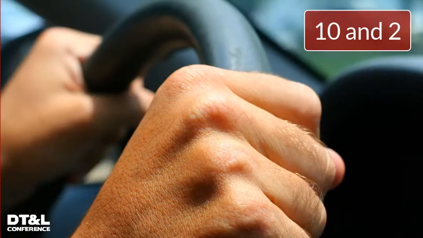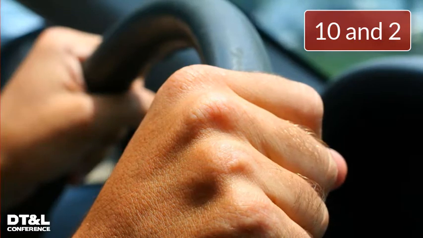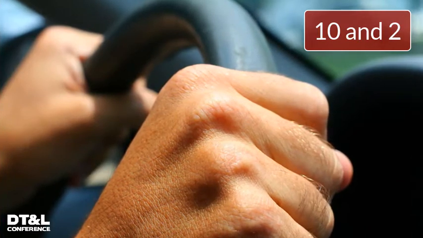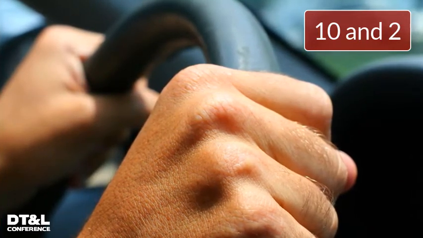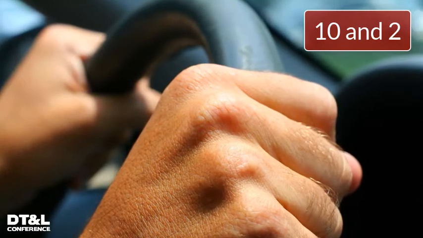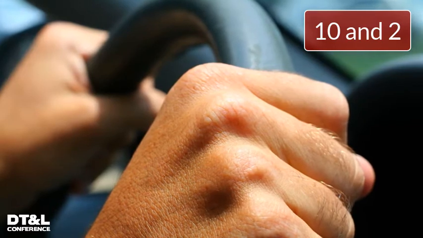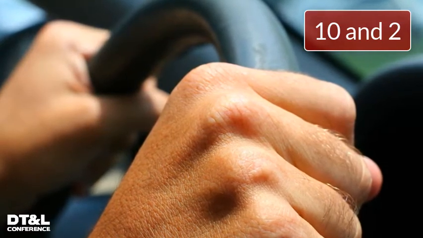The first one is 10 and 2. In driver's ed, they used to tell us to keep our hands at 10 and 2 on the steering wheel. Even though they teach 9 and 3 to our 16-year-olds today, because of airbags if you're wondering, the concept of 10 and 2 is a great one for presentations. If you give information for 10 minutes, make sure to have 2 minutes of some kind of action for participants to take. Don't cheat on this ratio either.